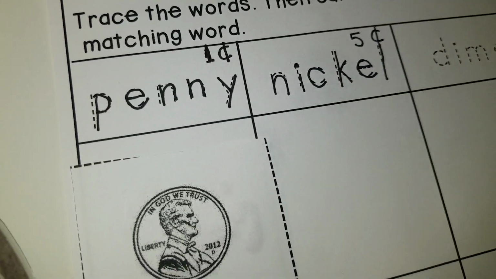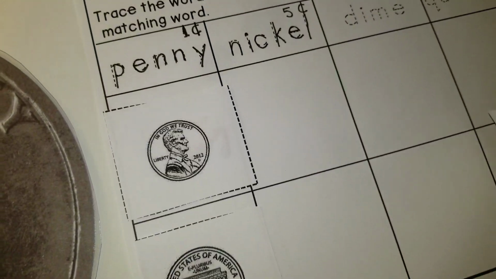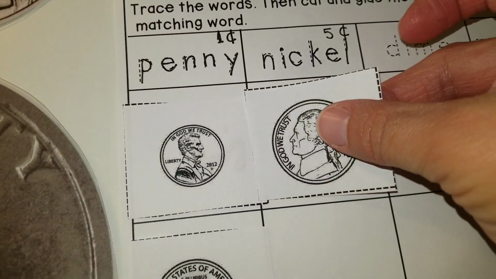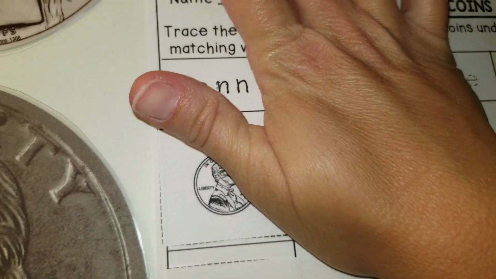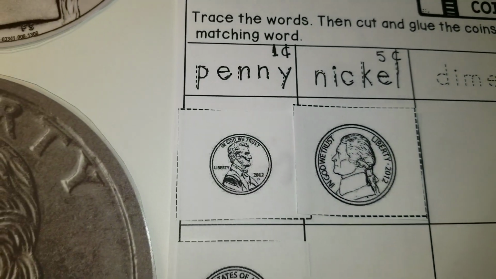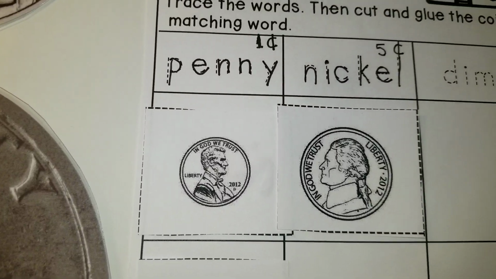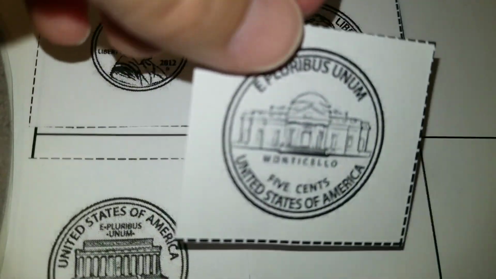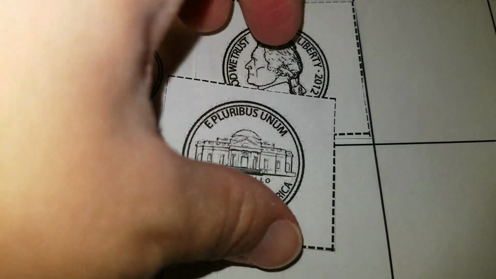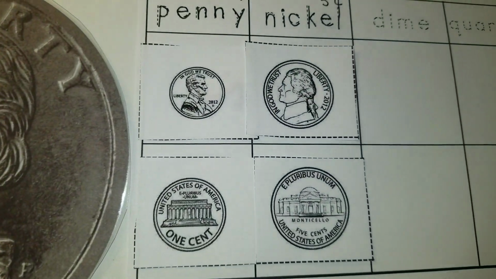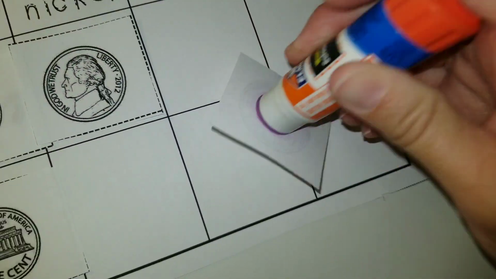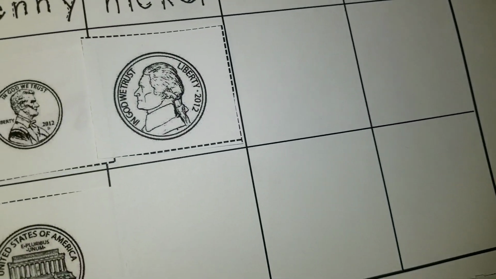Let's see if I can take out a little bit more glue. I'm going to put some glue in it. And now I'm going to glue it right here. That's a nickel. And now I'm going to look for the other side of the nickel. The other side of the nickel has Monticello. It's a big house. It's right here. So Monticello, you can read it right here. Monticello, it's gonna come right here. Gonna go ahead and glue Monticello right under Thomas Jefferson.